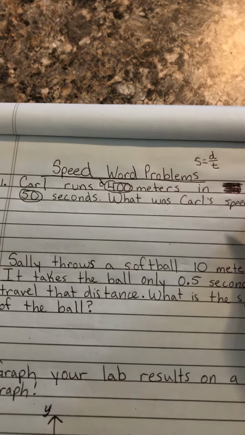All right, so now the next thing I do, I have circled the numbers. I have identified what those numbers are by looking at the word that comes right after the number. And now I'm going to underline what I'm supposed to be solving for. I need to solve for speed. When I underline that, I'm going to write the equation S equals D divided by T. Speed equals distance divided by time, and that was from the first video.